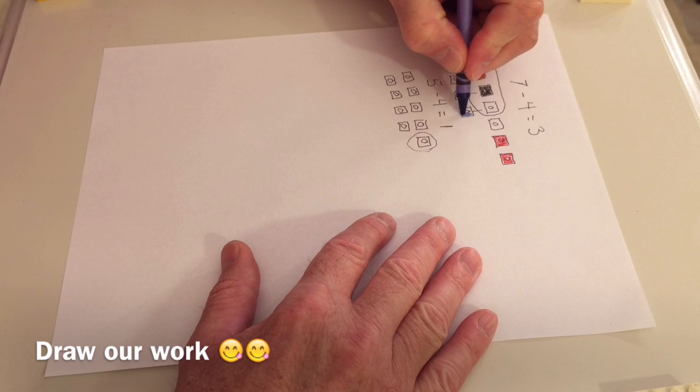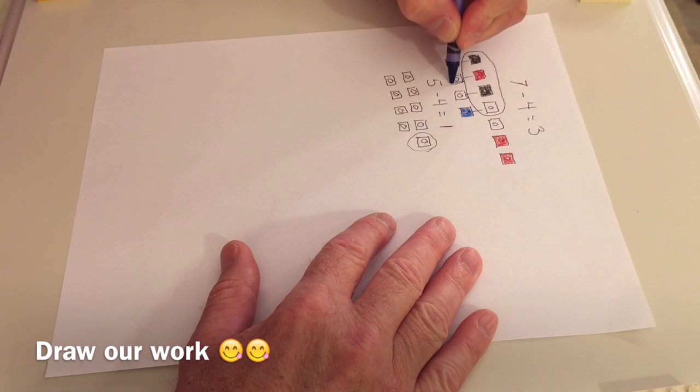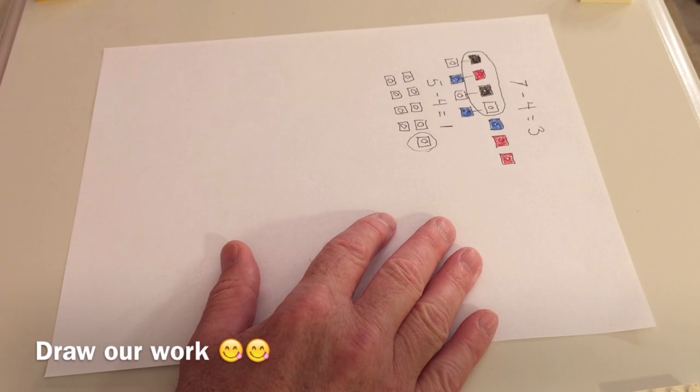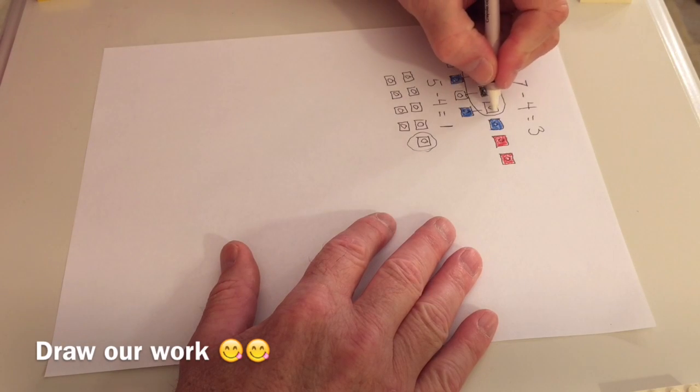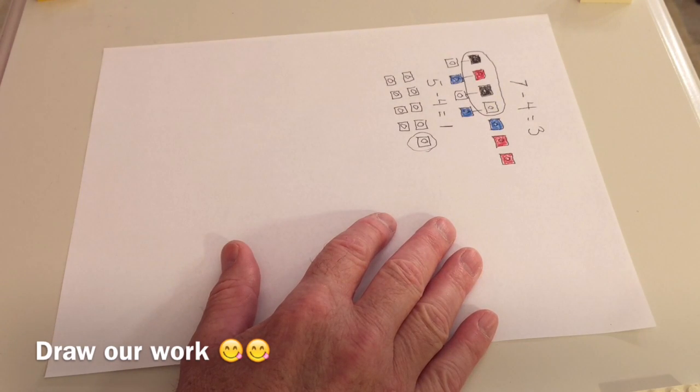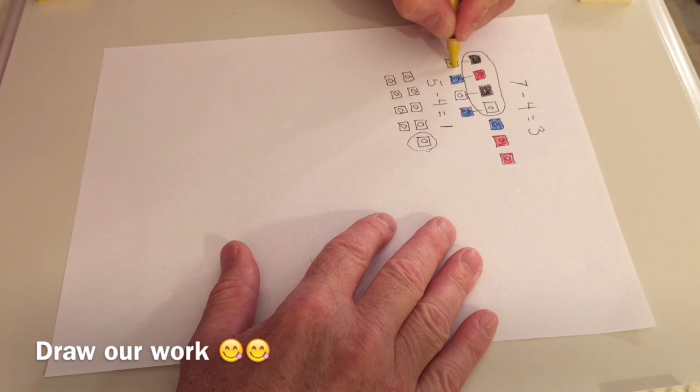Blue's good. And what if we do white? What happens if we do white? Huh. I can't really see any difference at all when I color it on white paper. Let's try yellow. I can see a difference there.